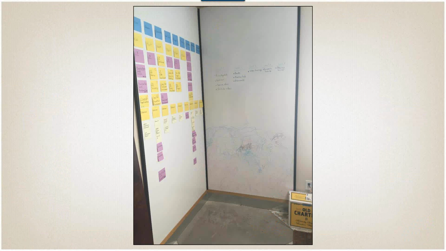So a couple things here. Here you have two different strategies on the wall. This is actually out of my office. The one on the left is basically a bunch of sticky notes that have writing on them, and the one in the middle is basically not very well organized.